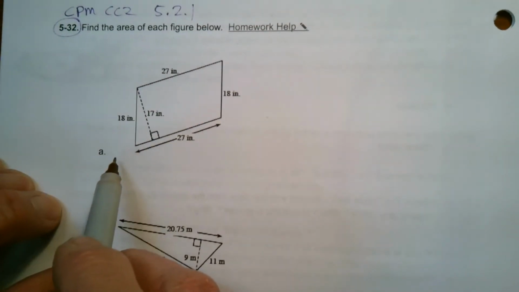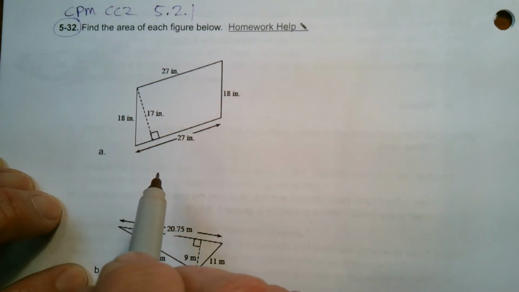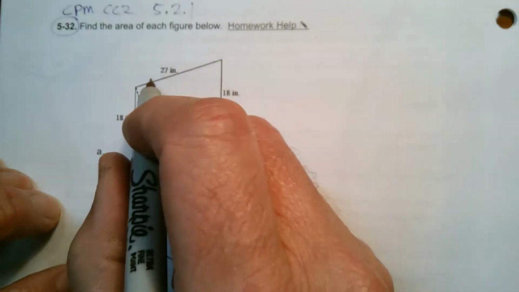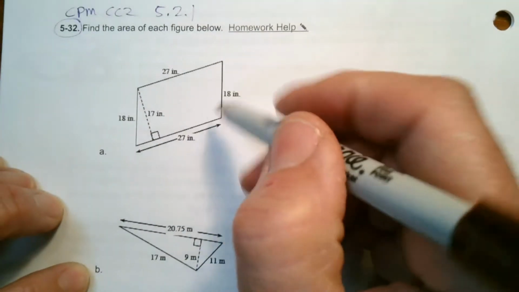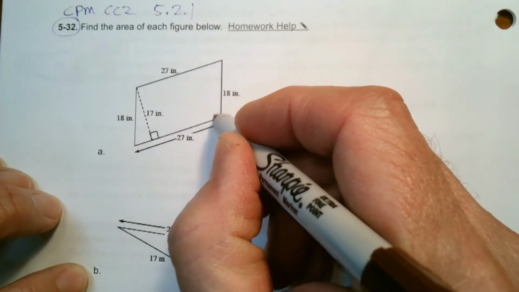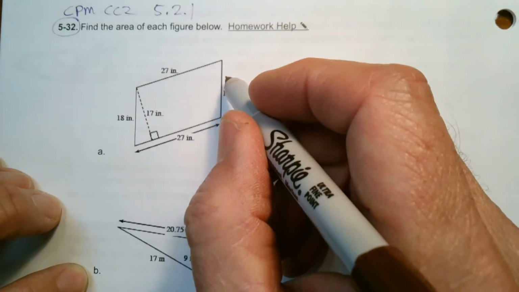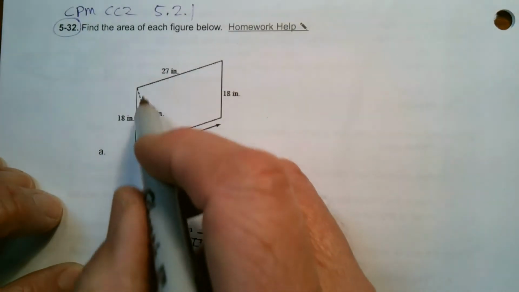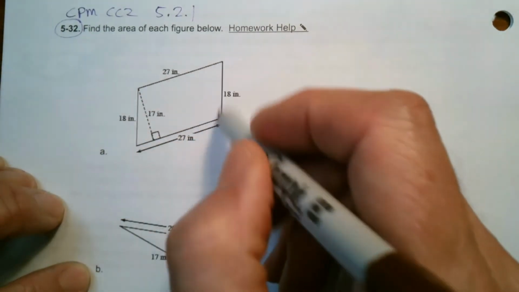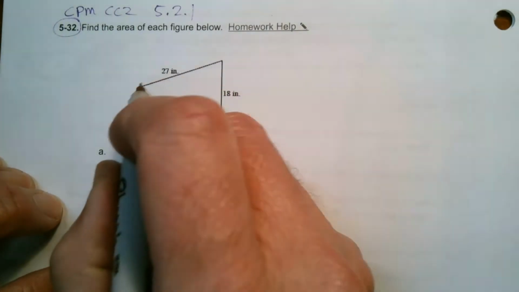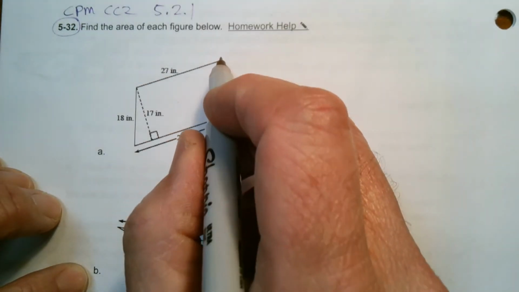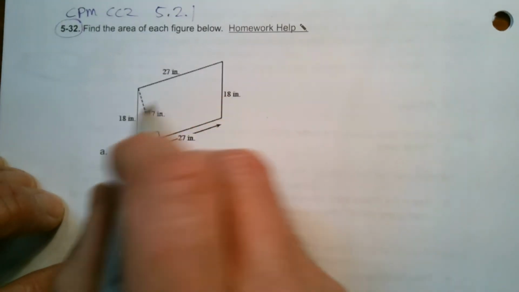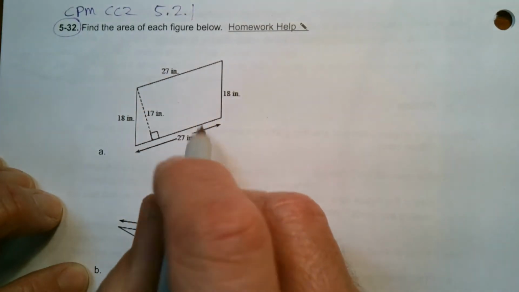Well, this is a parallelogram, right? Why do we know it's a parallelogram? Because, first of all, the corners are not 90 degrees, and we notice that each of the opposite sides are equal. So there's 18 inches here, 18 inches here, 27 inches here, 27 inches here, and so this is a parallelogram. So each side is parallel and they're equal in length.